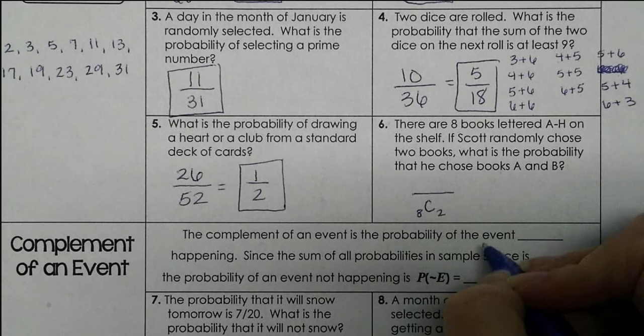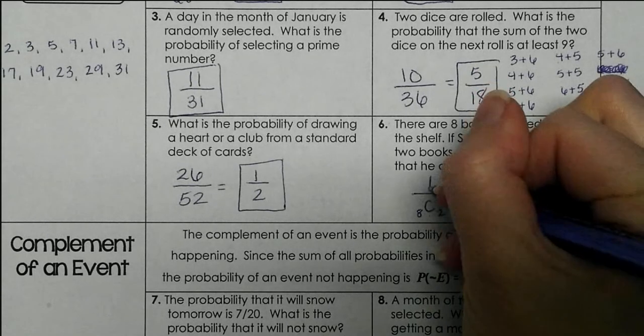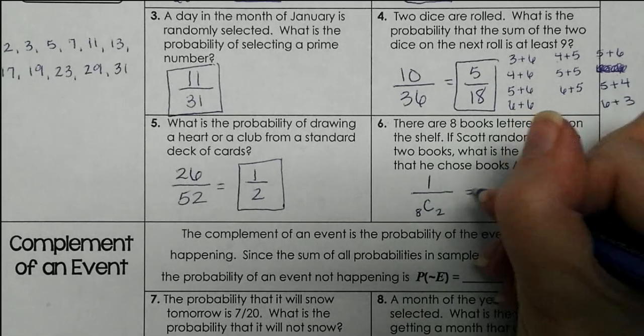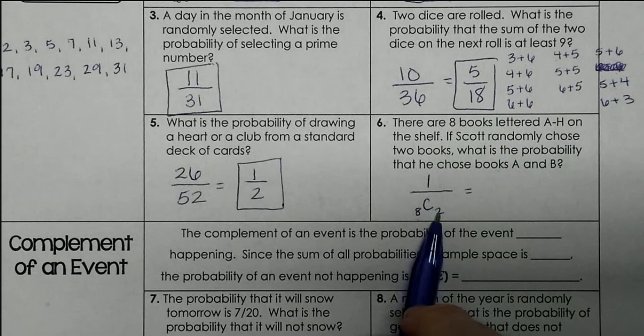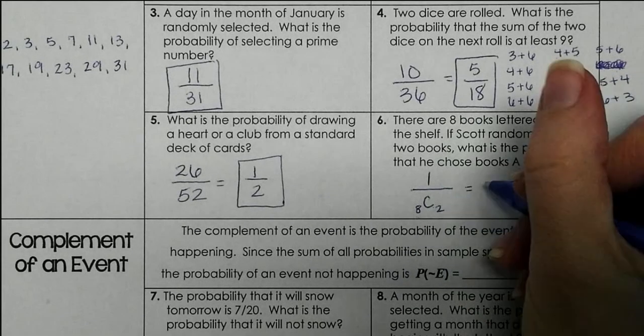So the probability that we choose one of those books, we're only choosing one, is going to go up top. So if you calculate this in your calculator, remember I taught you how to do that last week. If you plug that in, you're going to end up with 1 over 28.